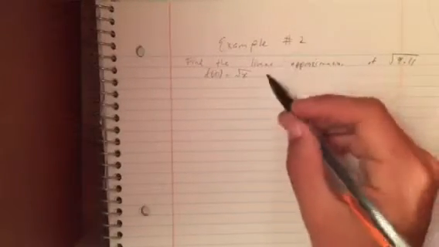Now, just some more practice. Example number 2. Find the linear approximation of square root of 9.11 when f of x is equal to square root of x. So the first step that I took is you just want to find the approximation. So you want to plug in just 9, because it's only a difference of 0.11, into the function, and you get square root of 9. Square root of 9 is equal to 3.